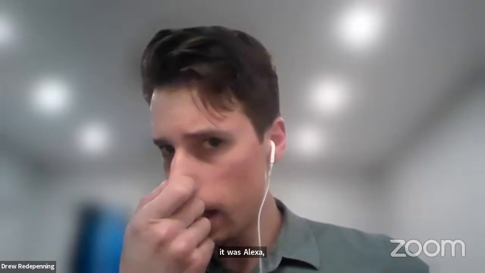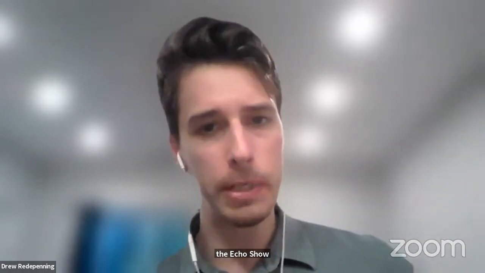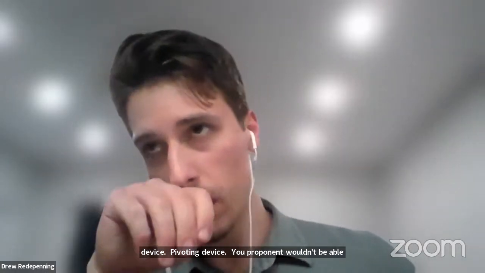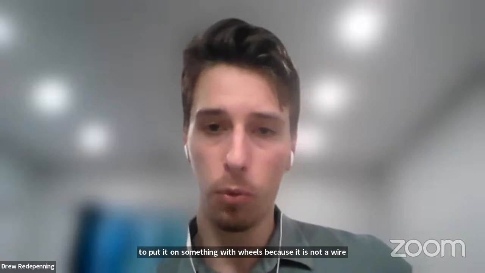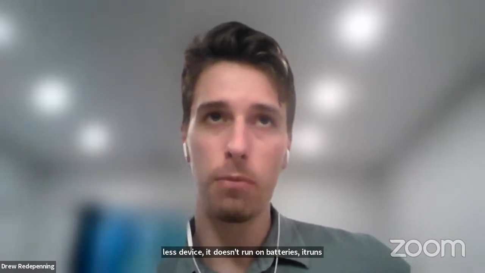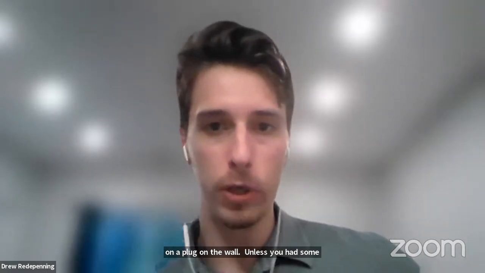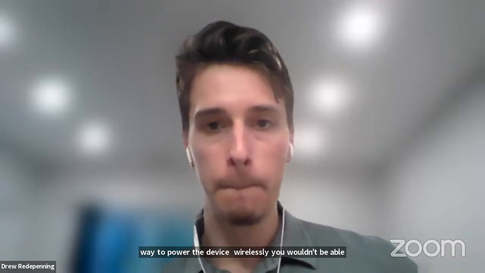The Echo, yeah. So the Echo pivoting show device, you wouldn't be able to put it probably on something with wheels because it's not a wireless device. It doesn't run on batteries. It runs on a plug on the wall. So unless you had some way to power the device wirelessly, you wouldn't be able to put it on something with wheels, probably.